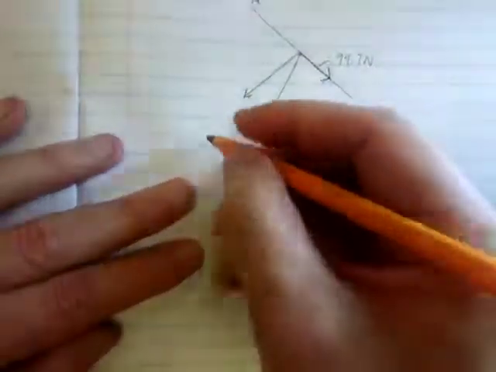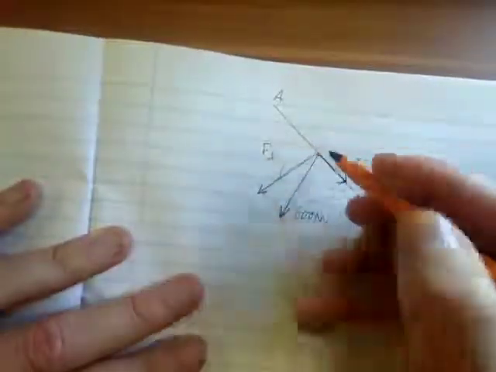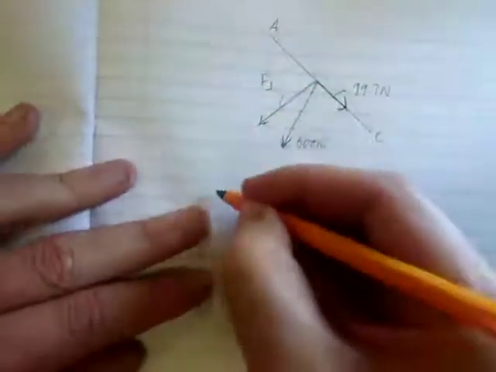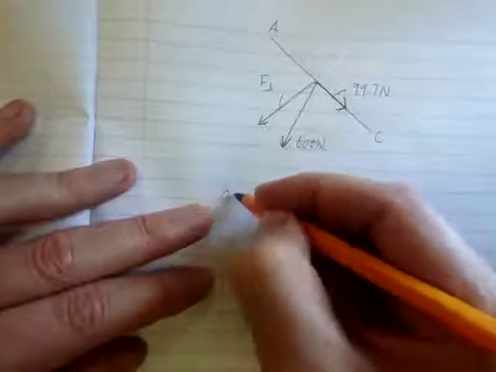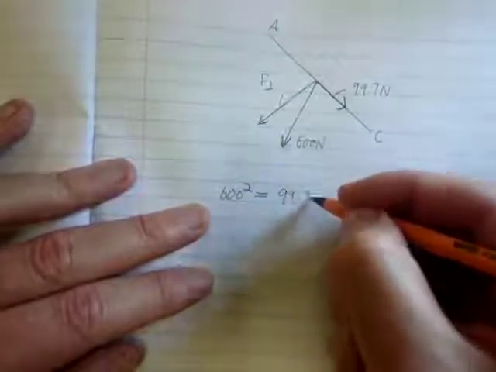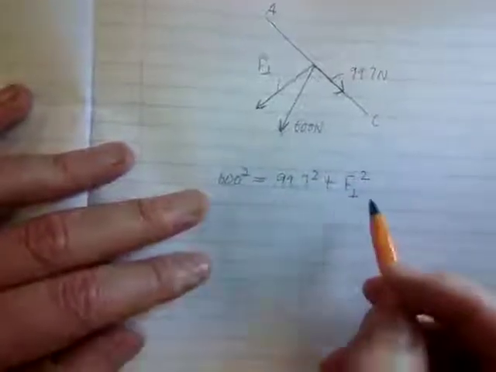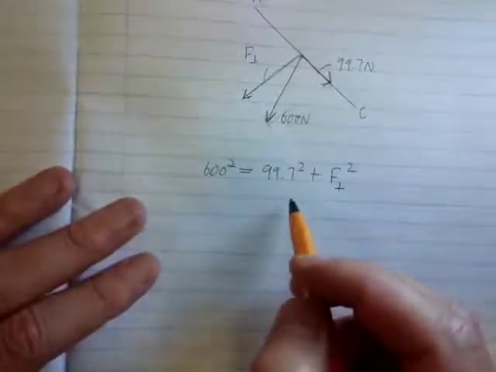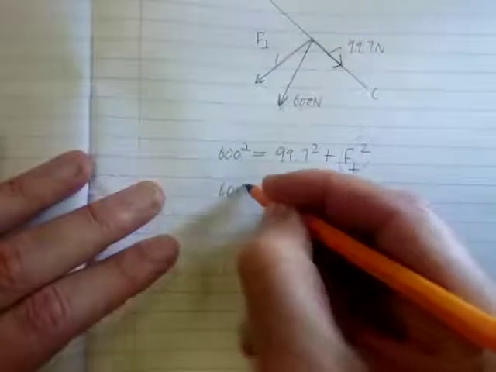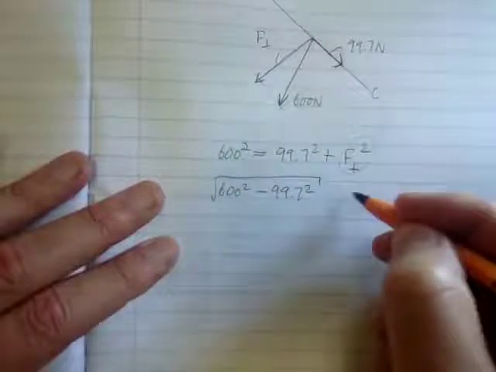So one way of doing this, we call this F perpendicular. Remember, I'm only looking at magnitudes now, guys. We can say that 600 squared is equal to 99.7 squared plus F perpendicular squared. This is the Pythagoras. So if I want to solve for F perpendicular, I need to go 600 squared minus 99.7 squared, square root.